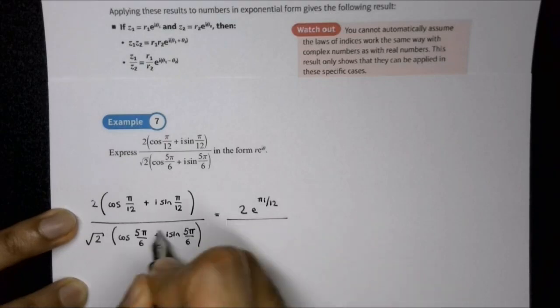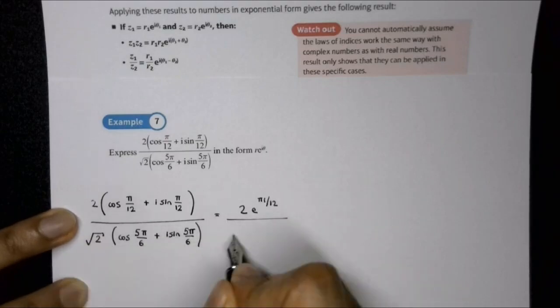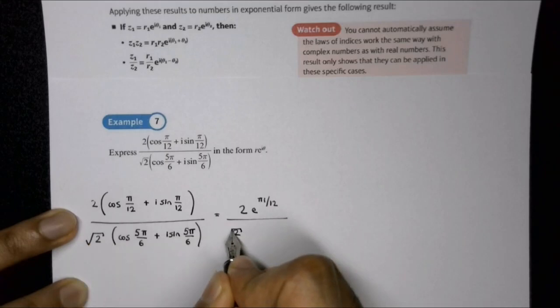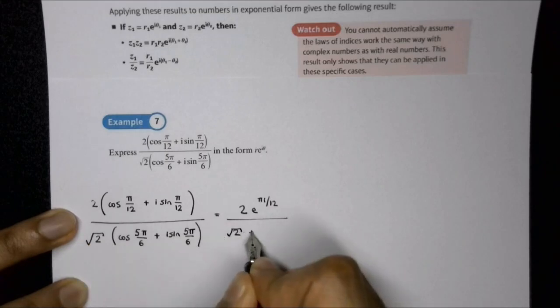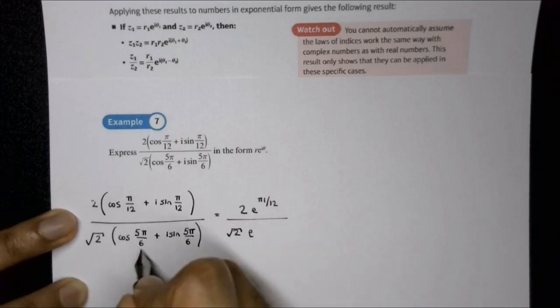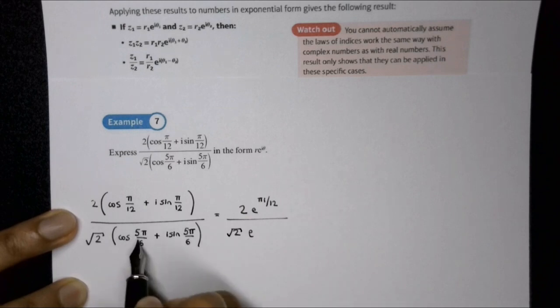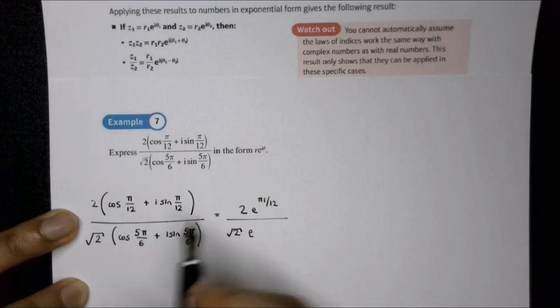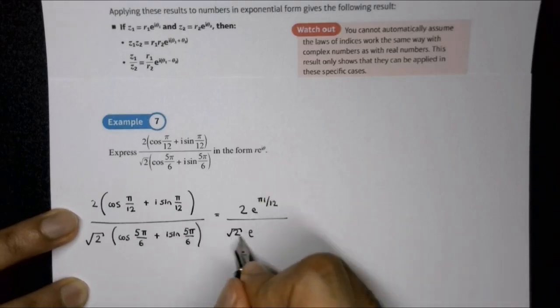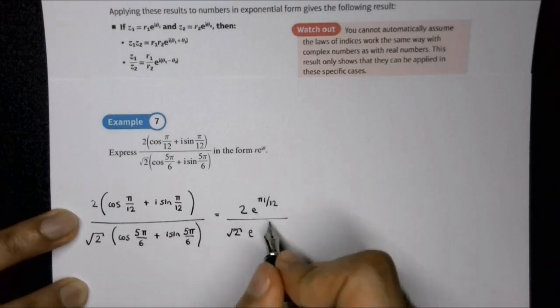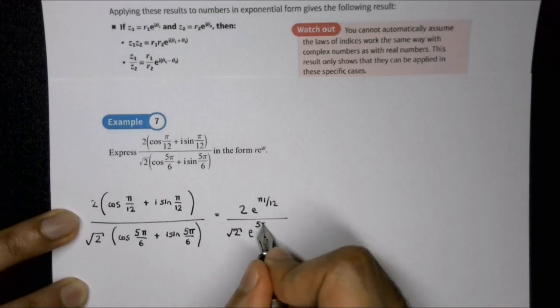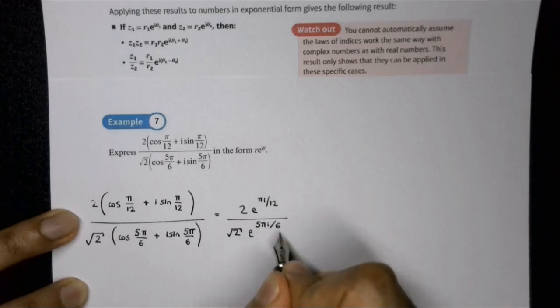And on the denominator, we've got r, which is equal to root 2, and then we multiply this by e, and you can see here the value of theta is 5 pi over 6. So we have root 2e to the power of 5 pi i over 6.